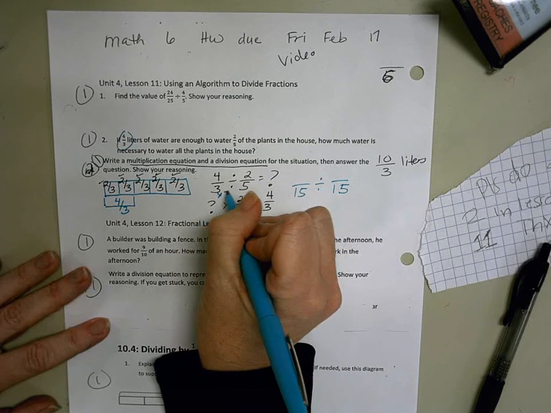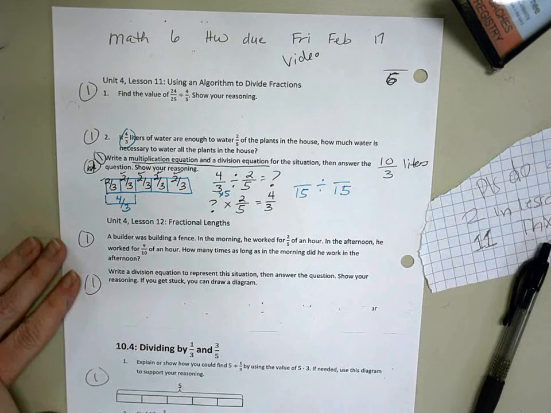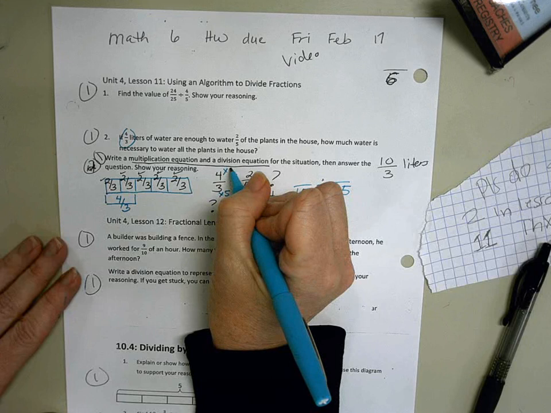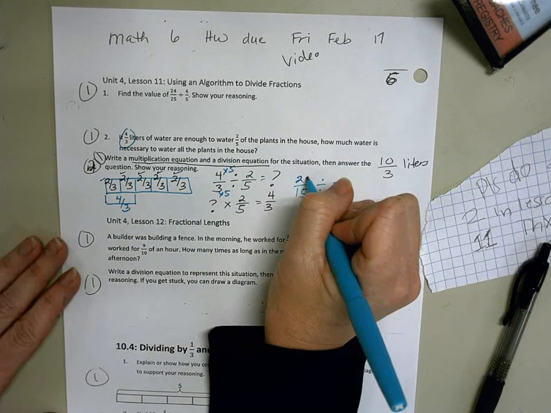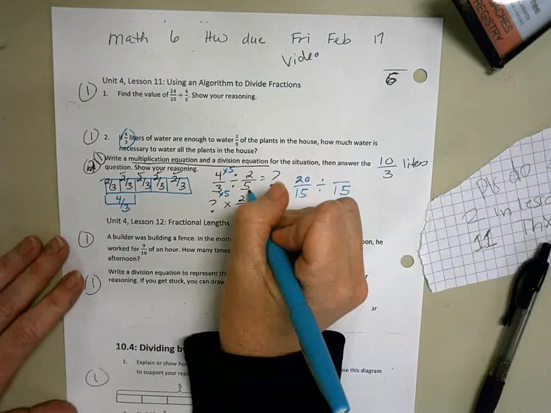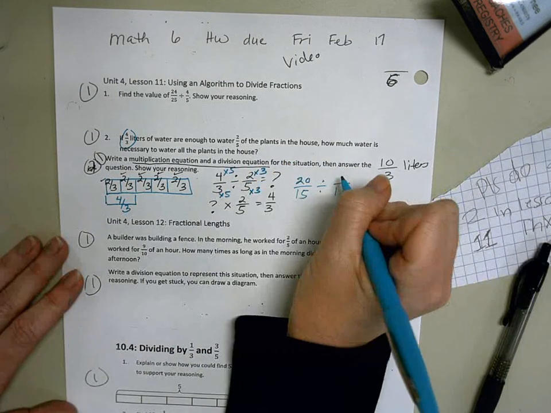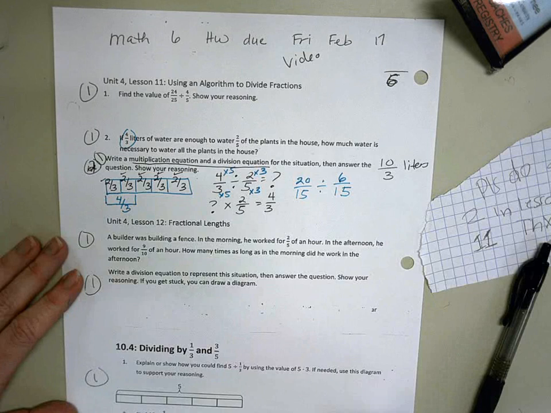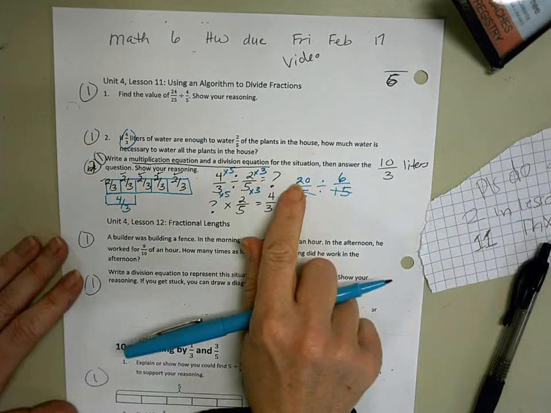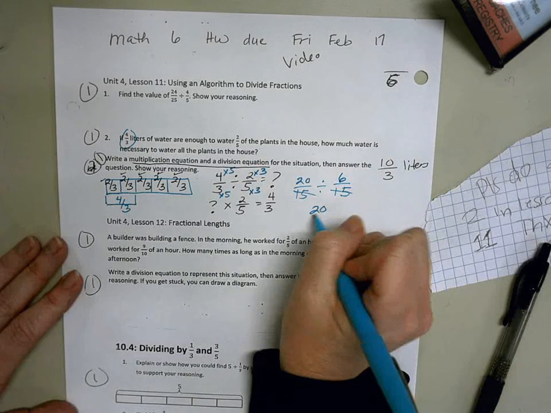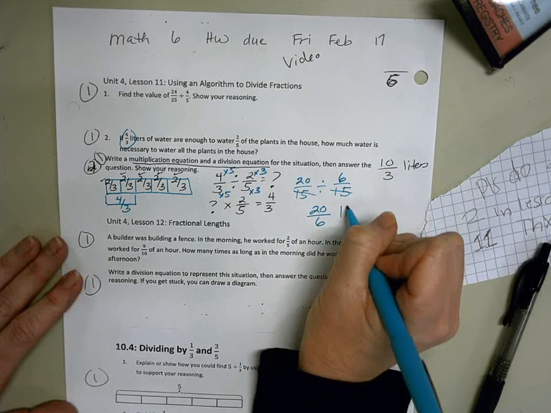3 times 5 is 15. Get a common denominator just like you would when you add and subtract. 4 times 5 is 20. 5 times 3 gives me my denominator 15. 2 times 3 is 6. And then when we divide, 15 divided by 15 is 1, it goes away, and I'm left with 20 divided by 6, with just 20/6 liters.